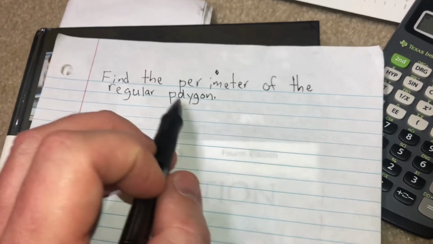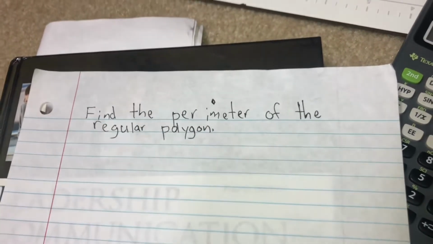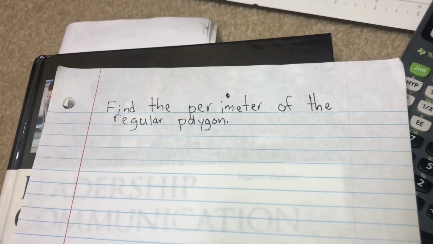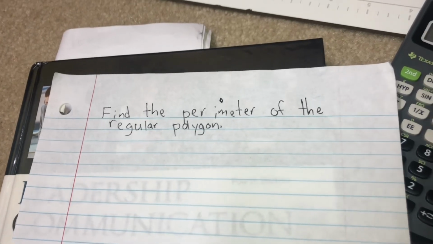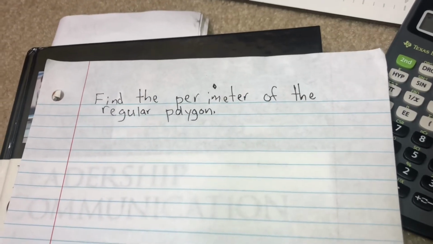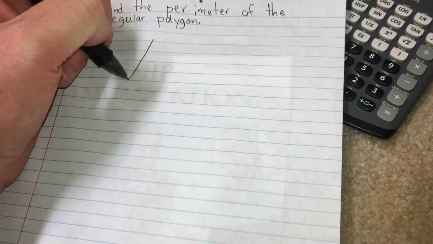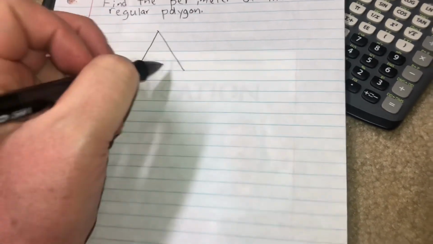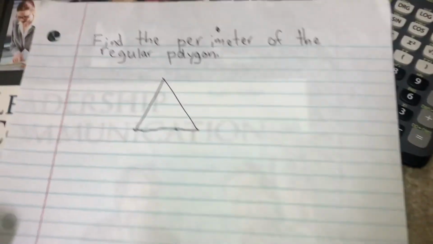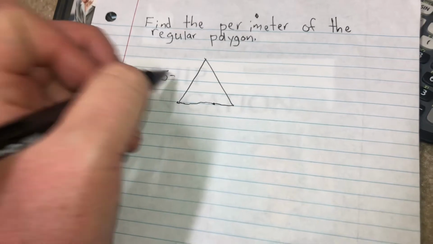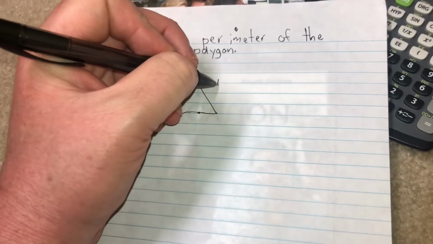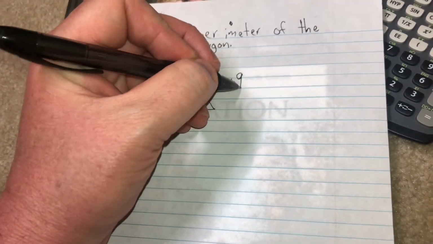Now it says regular polygon. In case you don't remember, a regular polygon means that all the sides are the same length. So in this part of your assignment, all sides are going to be the same length because the directions say find the perimeter of the regular polygon. Now, so I'm coming here. Here's my polygon. All right. And so one of my sides is 5 minus 2x. The other side is negative 4x plus 9.